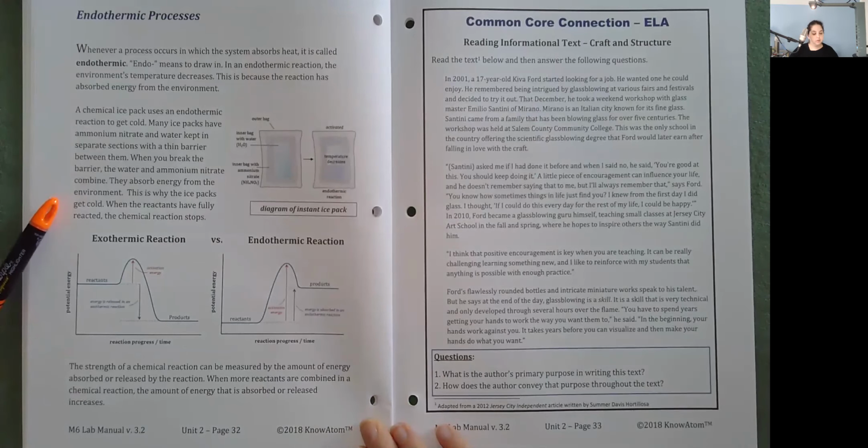When the reactants have fully reacted, the chemical reaction stops. The strength of a chemical reaction can be measured by the amount of energy absorbed or released by the reaction. When more reactants are combined in a chemical reaction, the amount of energy that is absorbed or released increases.